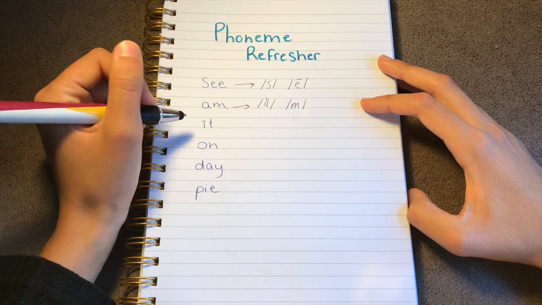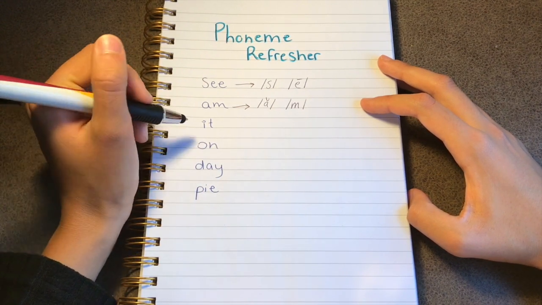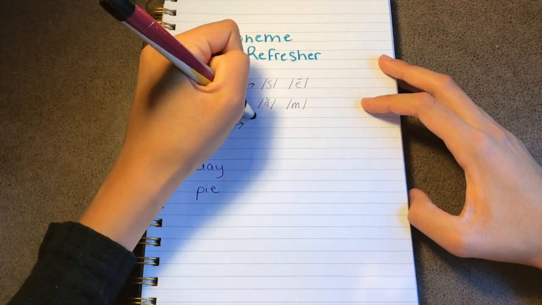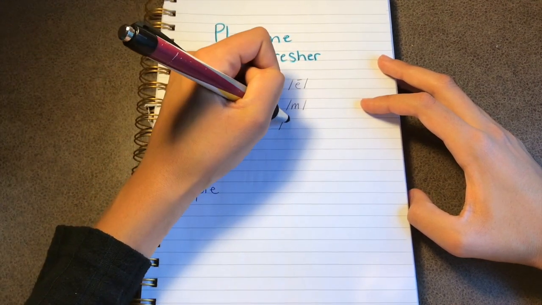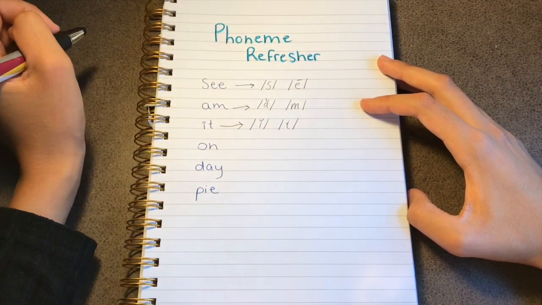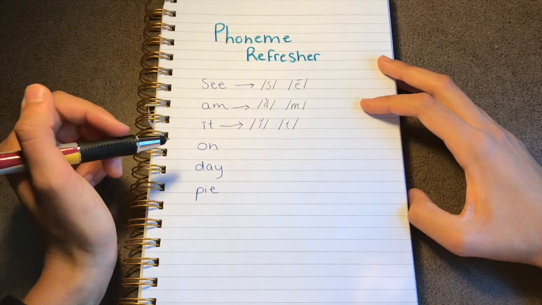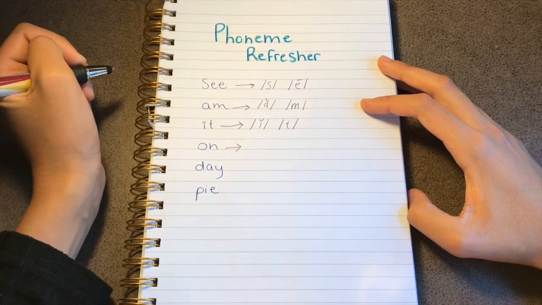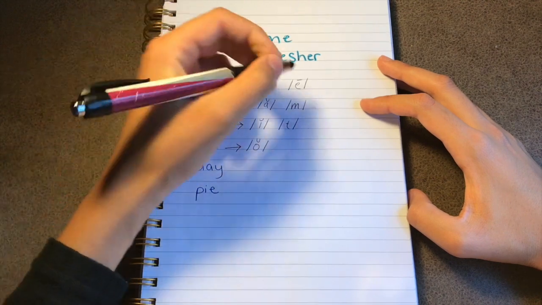Next word is it. This also has two sounds, I and T. When we write down the phonemes, they're going to be I and T. Great. Our next word is on. This also has two phonemes, which are going to be, great job, aw and n.